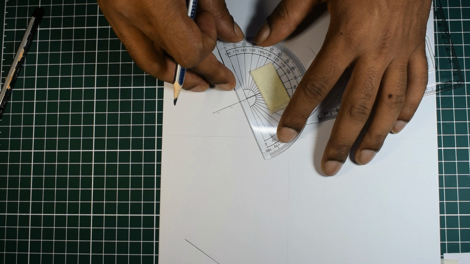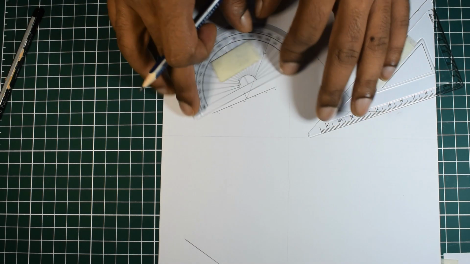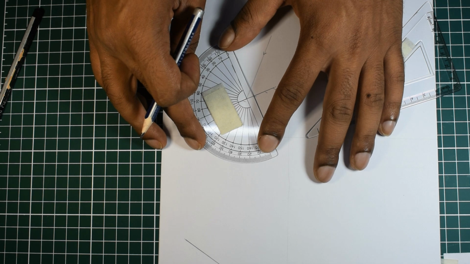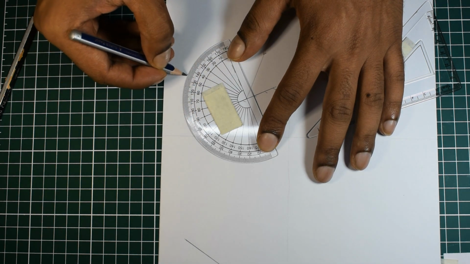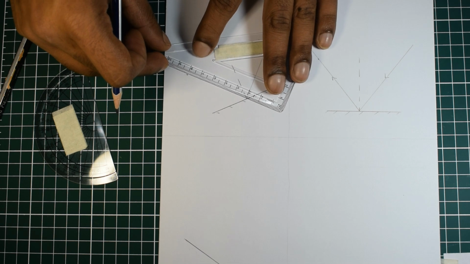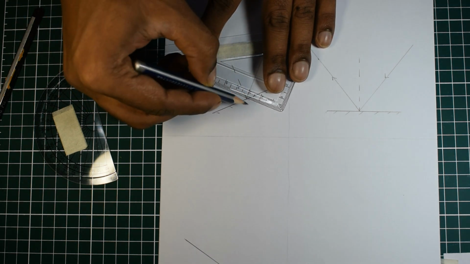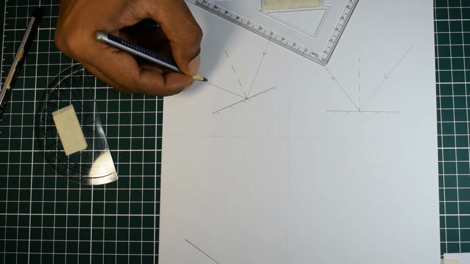That's why I have many examples. Again, same process, measuring the angle. So 44 degrees. The angle of reflection will also be 44. From the point of incidence, draw a line, and that will be the reflected ray.